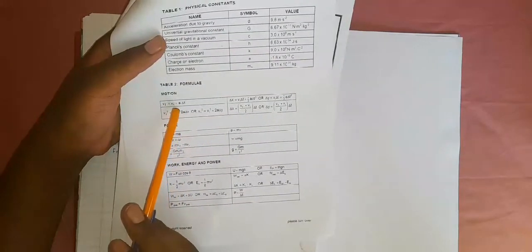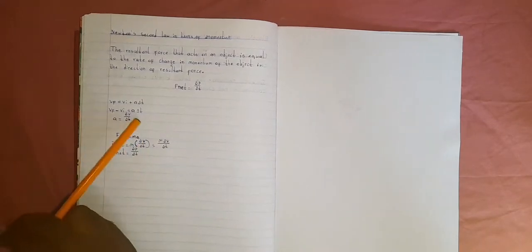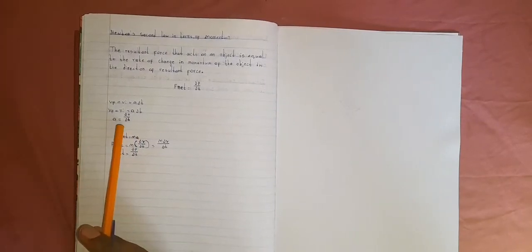according to the equation of motion, I took it from here. Let me show you. The first equation of motion, this one here. I hope you can see there. This one that says Vf is equal to Vi plus a times change in t. So I wanted to solve for a, so I took everything to the left and divided by the change in time, and we know that a is equal to the change in velocity over the change in time.